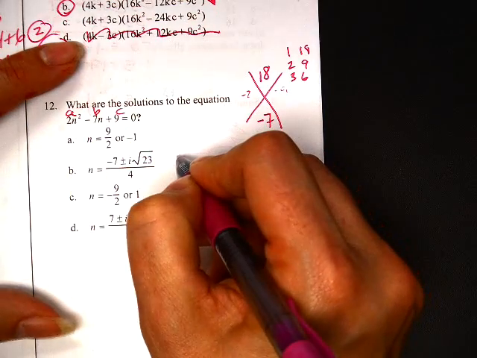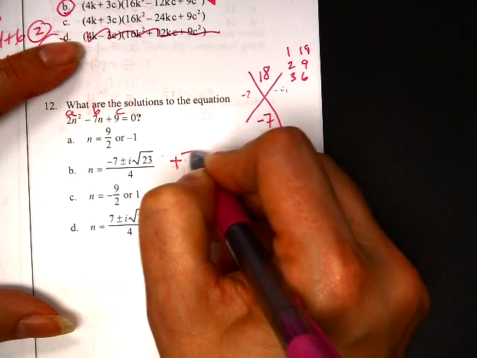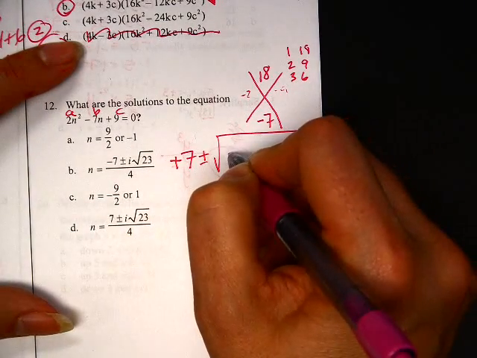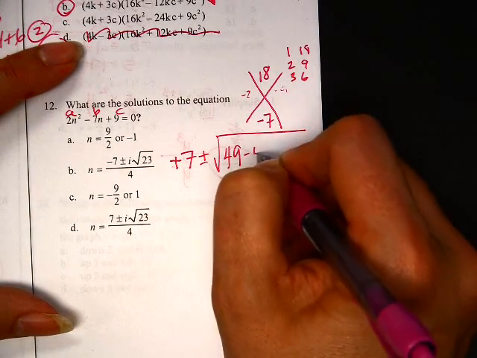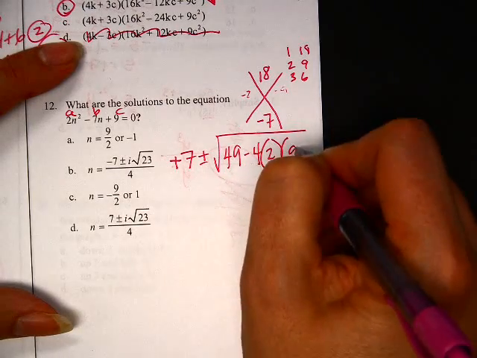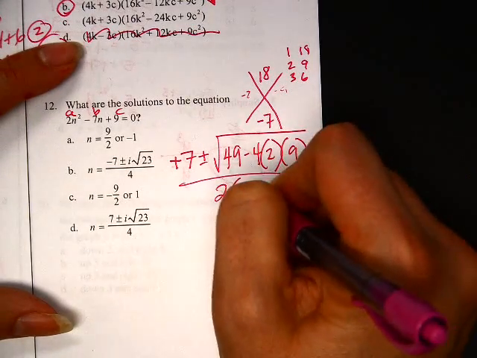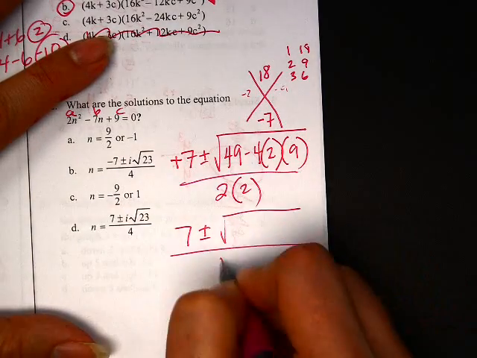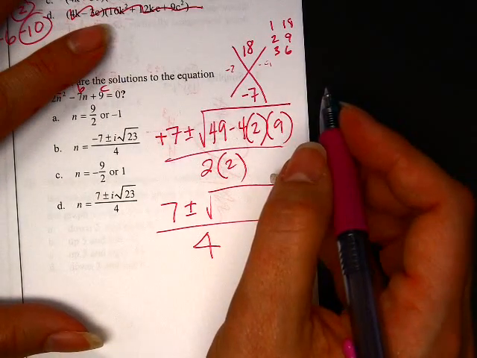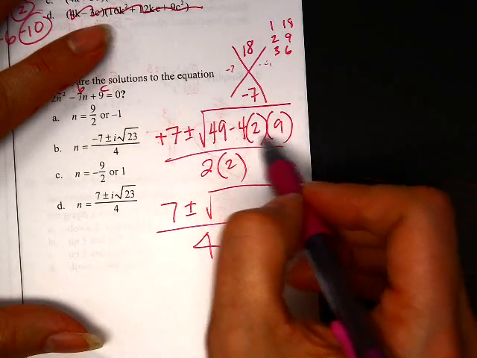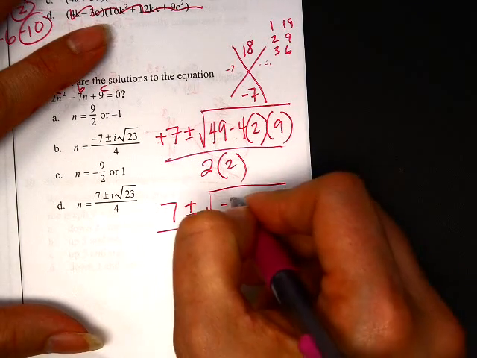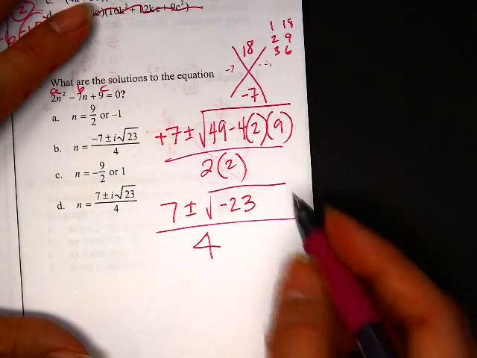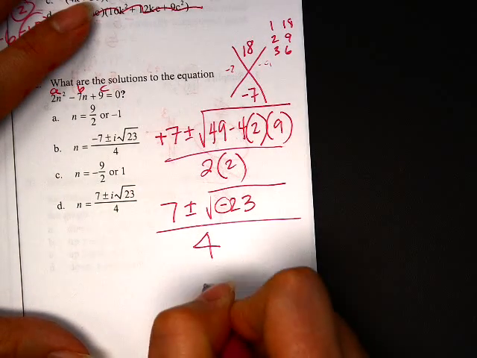So, a, b, c. Negative b, change the sign, plus or minus the square root of b squared minus 4ac all over 2a. Simplification, we get, what's 49 minus all this mess, that gives us a negative 23. Ooh, I'm looking here going, things look good, things look good. And so then my negative is actually an i.